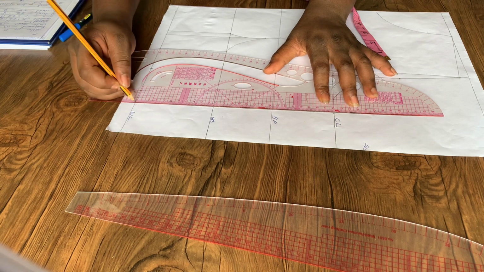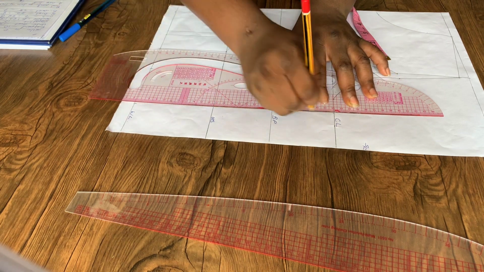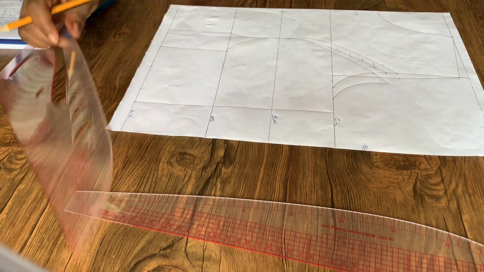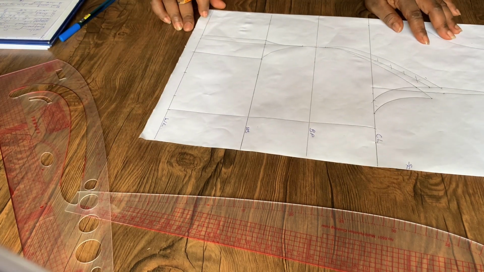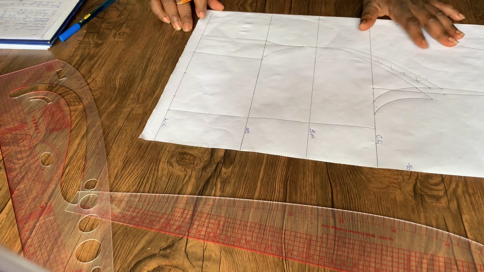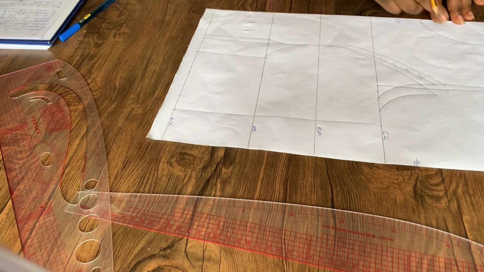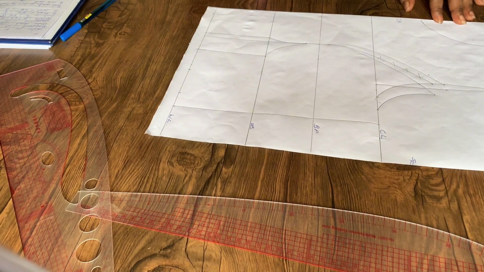So one beautiful thing about learning the bustier pattern is, just like I said in the beginning of this video, it can be modified to make your peplum, your nice dresses and all. So that's basically all for this front pattern.